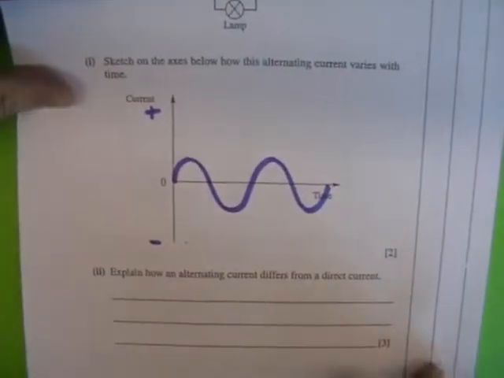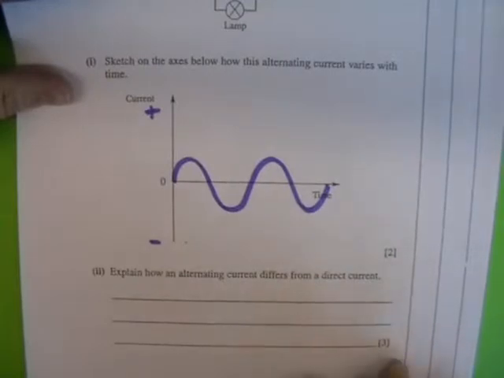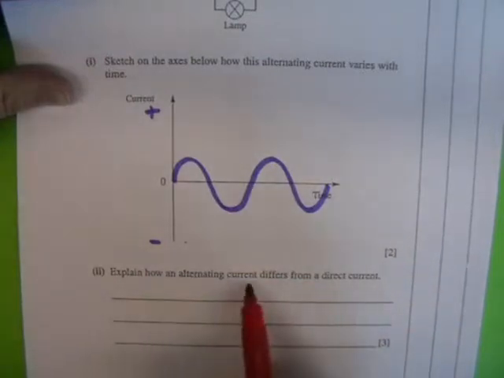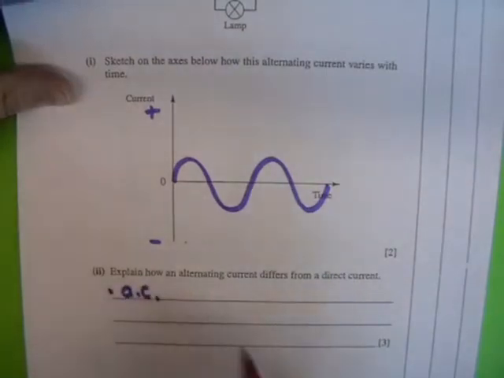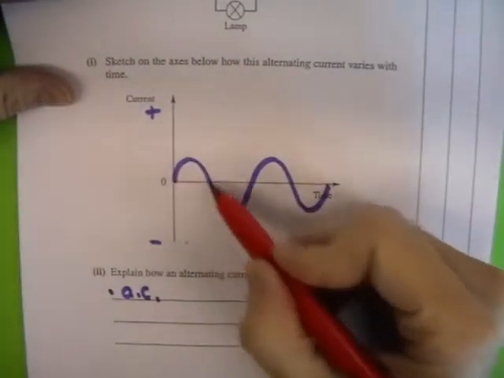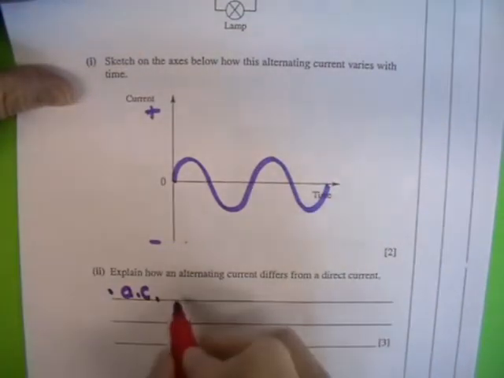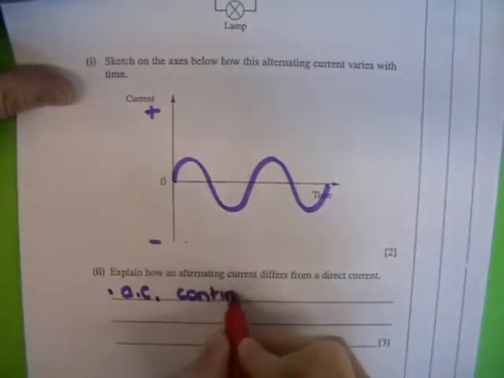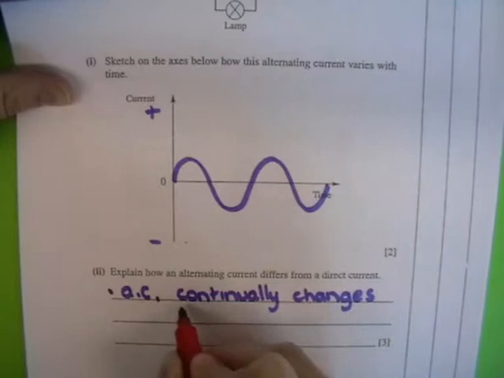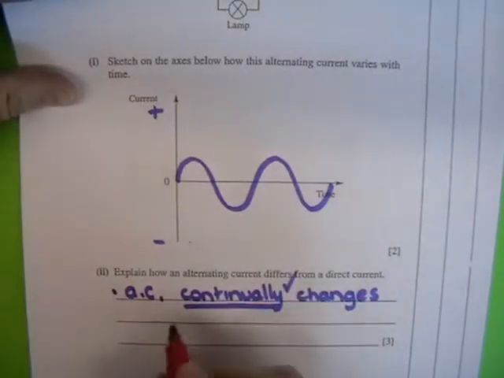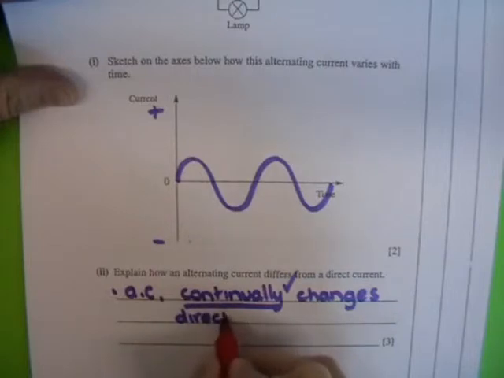Then it says, explain how alternating current differs from direct current. You're going to get 3 marks there: 2 marks for explaining alternating current, 1 mark for explaining direct. If you do alternating current first, you have to get across the idea of a shift in direction, and that it's continual. So it's current which continually changes direction, or repeatedly changes direction. The continually will get you 1 mark, and changes direction will get you the 2nd mark.